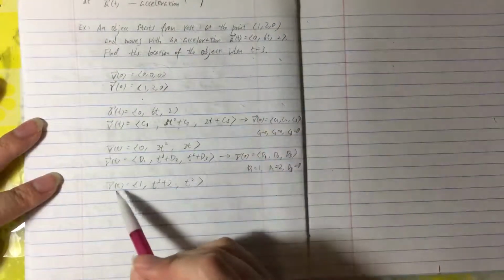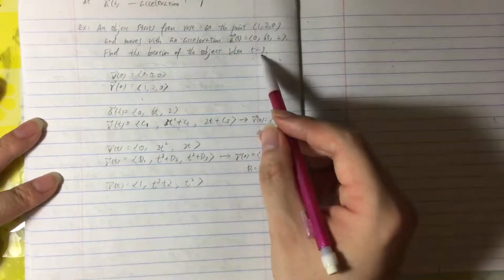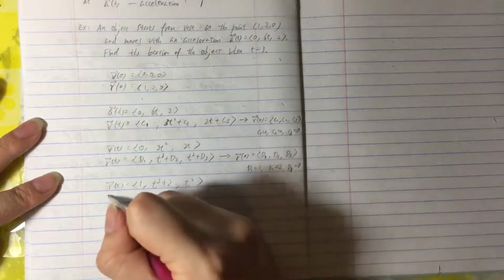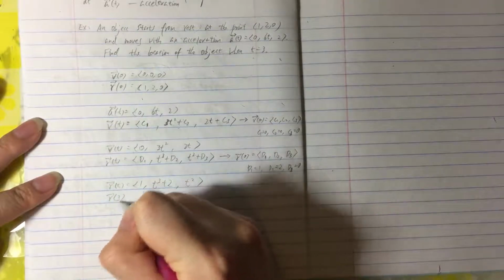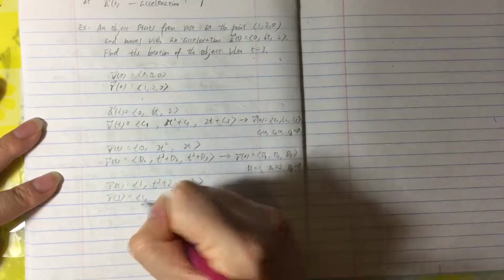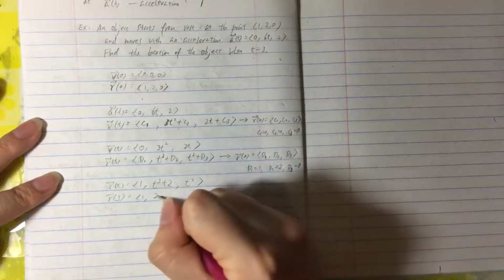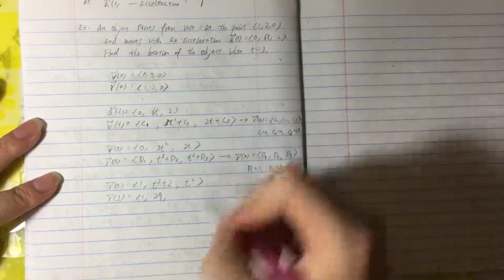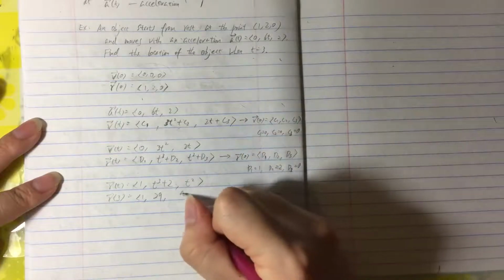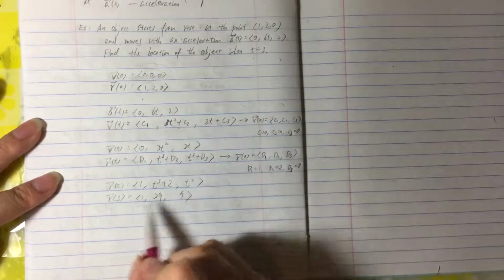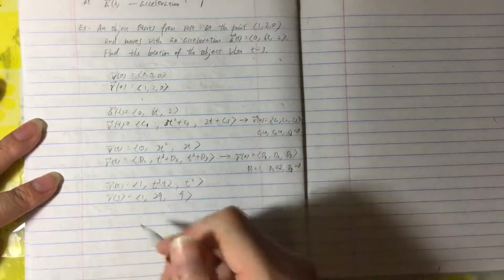Here, in the problem, we're looking for the location of an object when t is 3. So we plug in 3 into this vector function. If I plug in 3, I get 1. 3 cubed is 27. 27 plus 2 is 29. 3 squared is 9. So, since we treat this as a position vector, the location is a point.